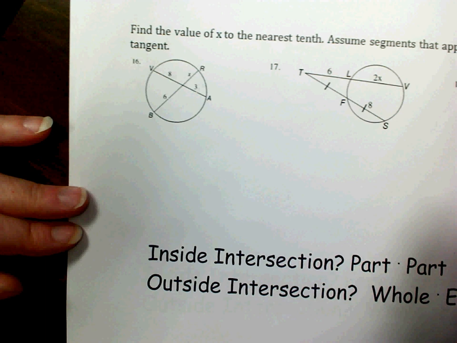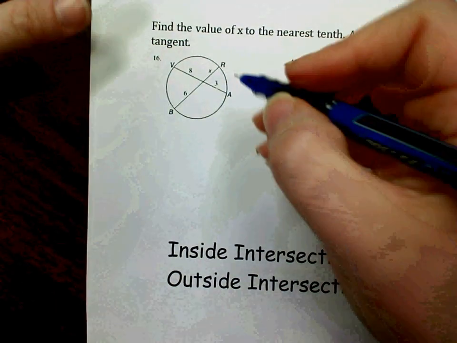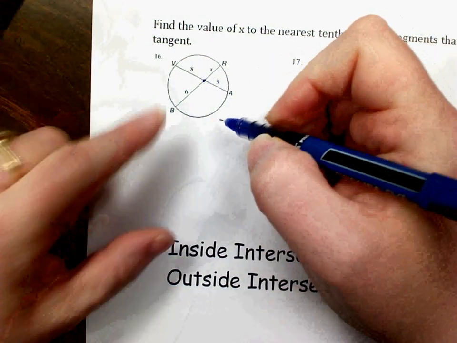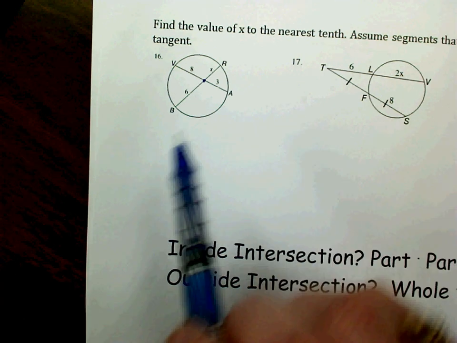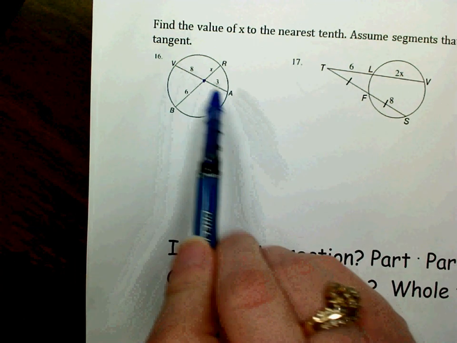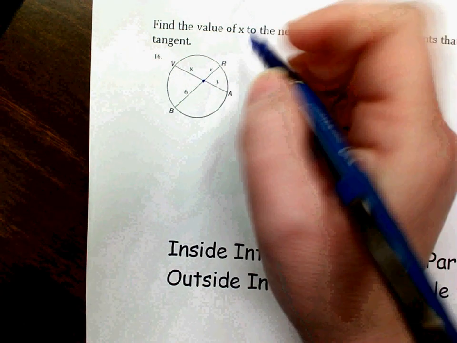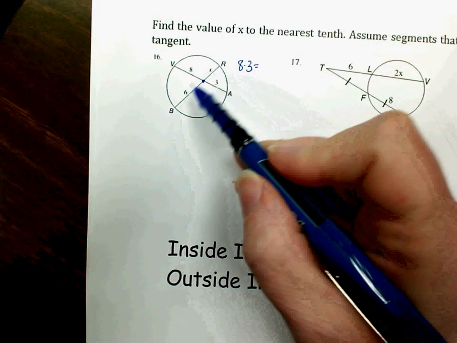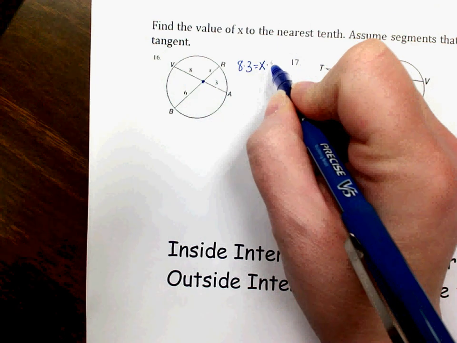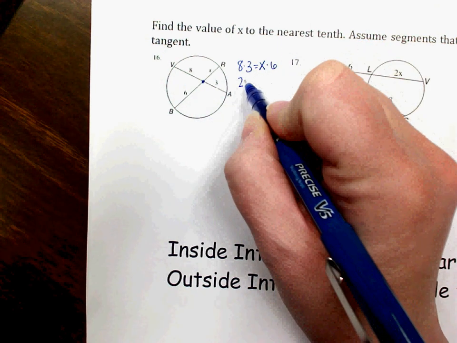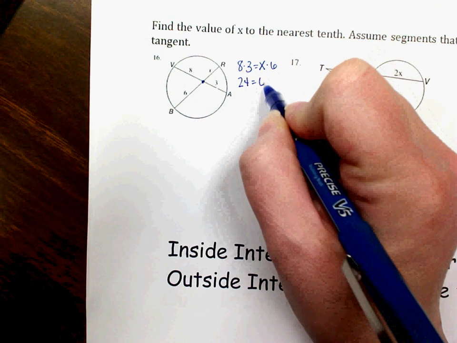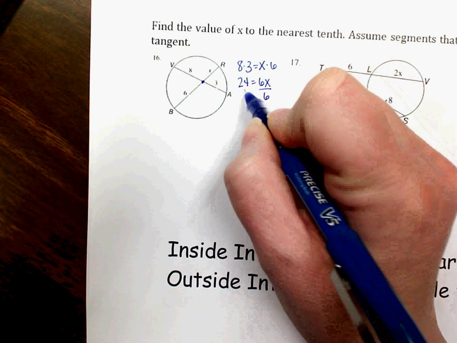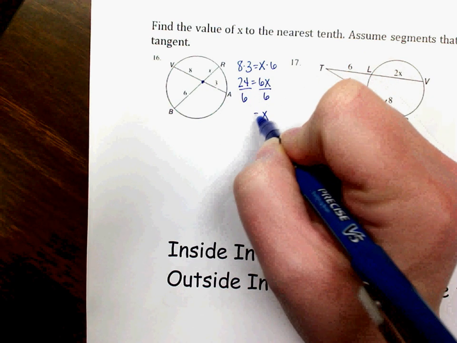The next inside intersection is number 16. These two chords intersect inside the circle. So again, we have a part times part relationship. The parts of VA are 8 and 3. So part times part. The parts of RB are x and 6. So x times 6. 8 times 3 is 24. x times 6 is 6x. When we divide both sides by 6, we get x equals 4.